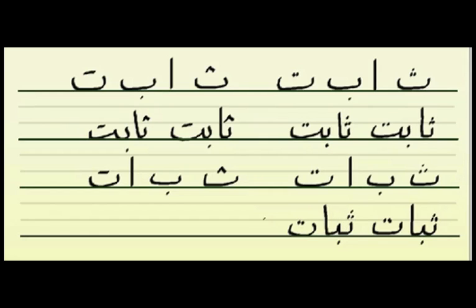Two dots for the ta, ba below, tha, three dots. In the ruqa version, the dots are connected. Tha, ba, alif, ta.